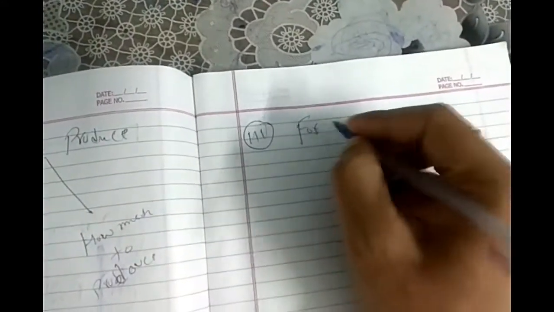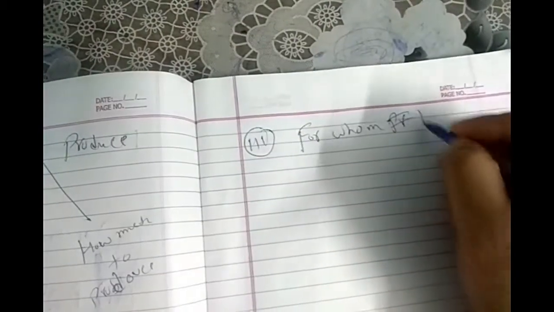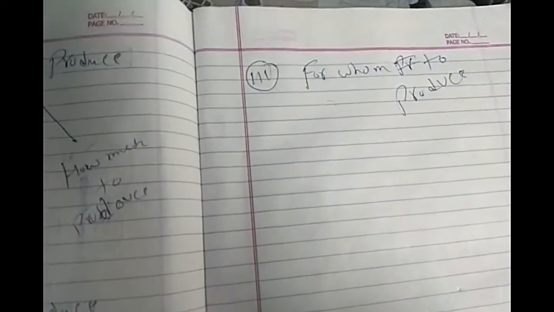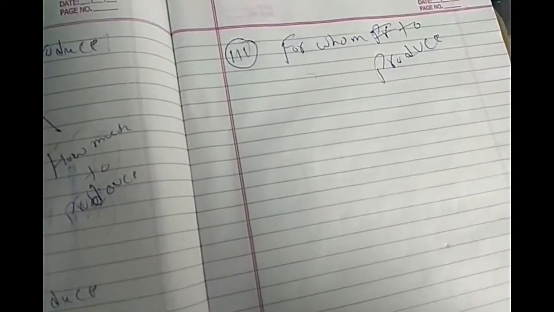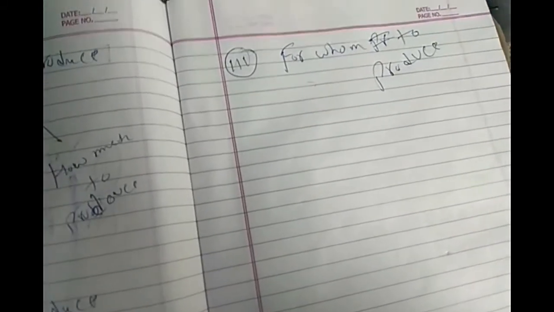Next I am going to tell you the last problem, that is for whom to produce. Now the goods have been produced. The question arising is to select the group of people, the category of people, for whom the goods are to be produced. It means who will ultimately consume these goods.